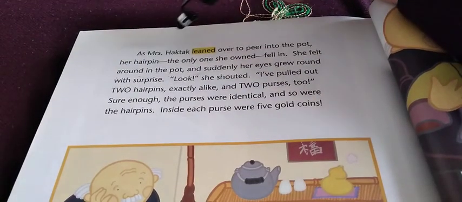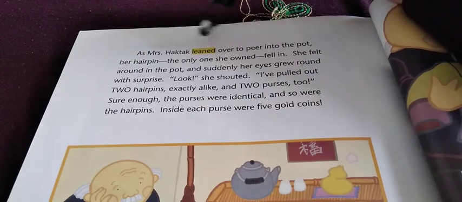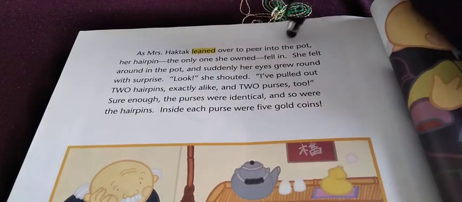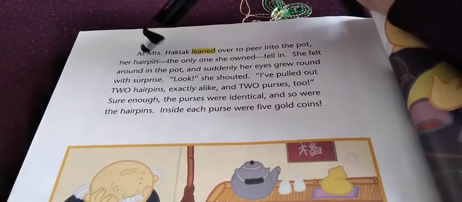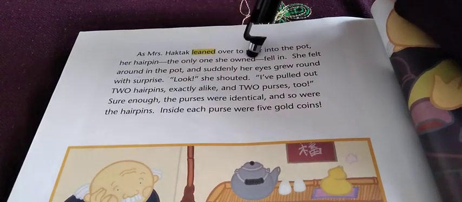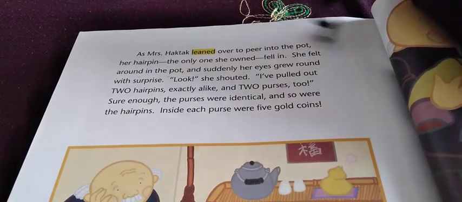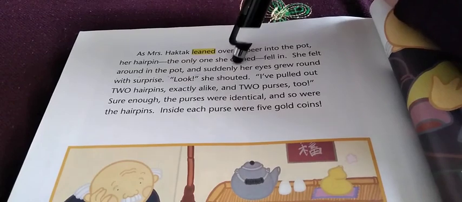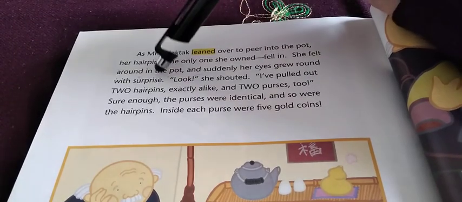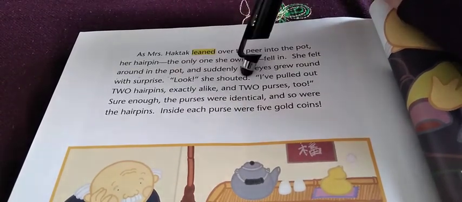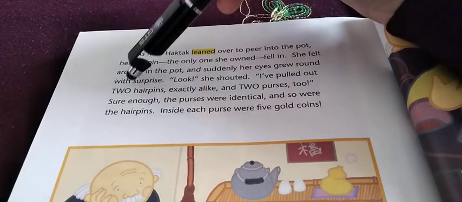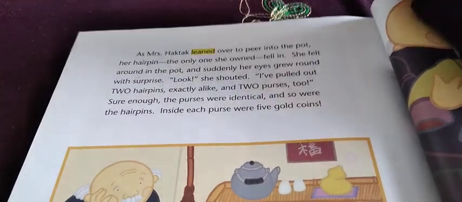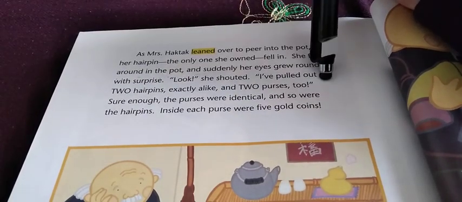As Mrs. Hagtag leaned over to peer into the pot, her hairpin, the only one she owned, fell in. She felt around in the pot, and suddenly her eyes grew round with surprise. "Look," she shouted, "I've pulled out 2 hairpins, exactly alike, and 2 purses too."